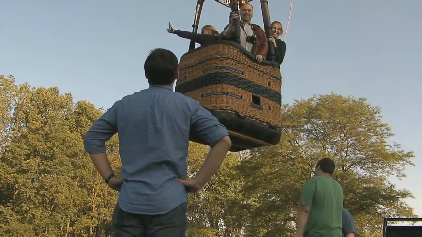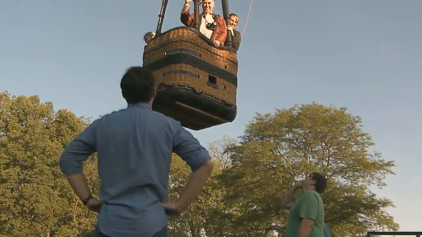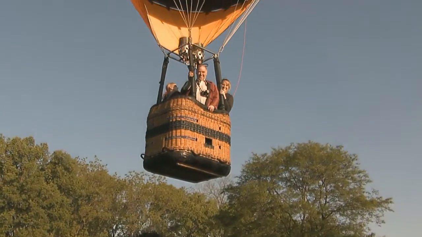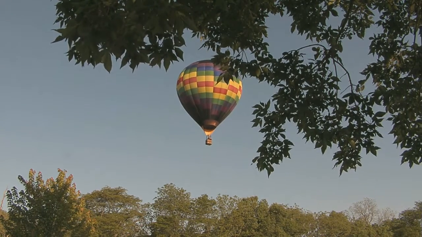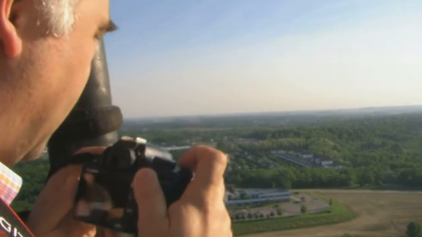The chase crew has taken off after the hot air balloon, and I'm staying here at the launch site. I'll catch up with them later. My friend Kyle is waiting at the landing point to help safely moor the balloon. I just spoke to my friend Doug, who's up in the balloon taking photos.